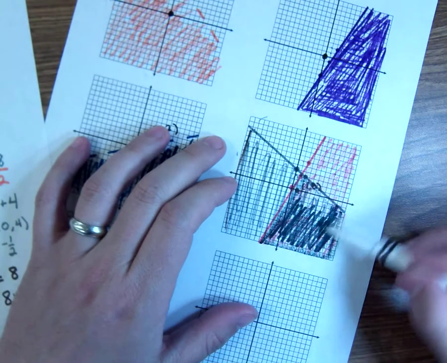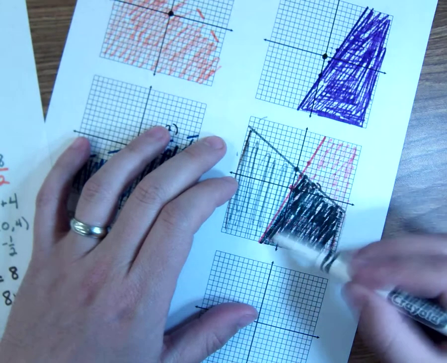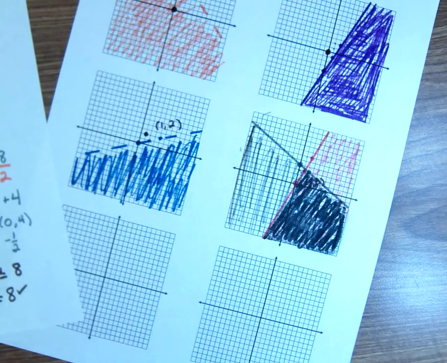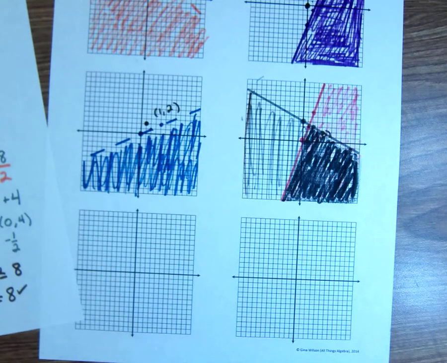That part right there is the solution. The solution is, where's the part where the shading overlaps? So the really, really dark part, that's the solution. So it's just like a system of equations. We're looking for the part where they intersect. The only difference is in a system of inequalities, instead of one point where it intersects, it's a bunch of points where they intersect. That shading is representing lots and lots and lots of points.